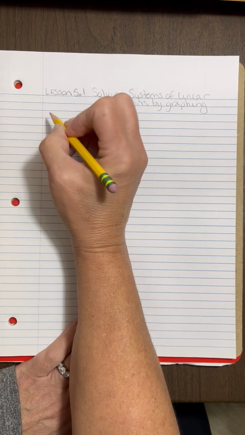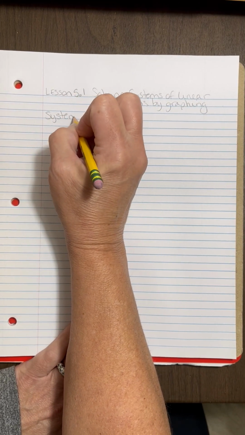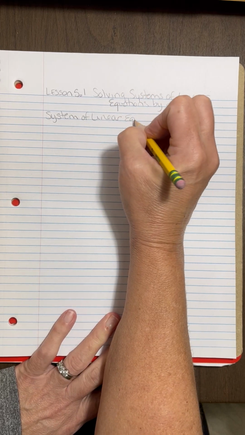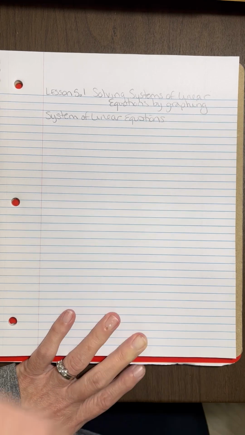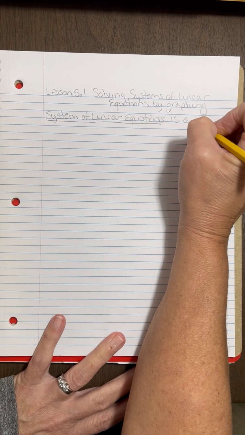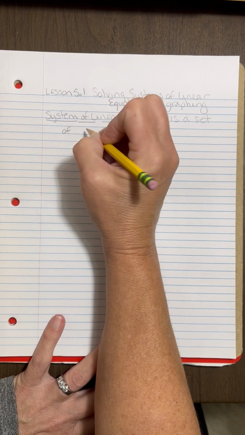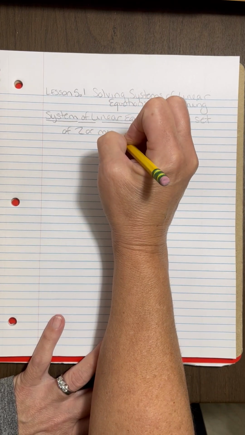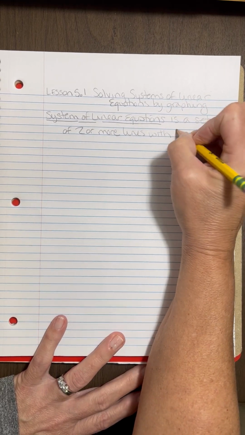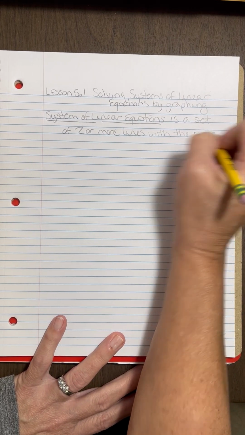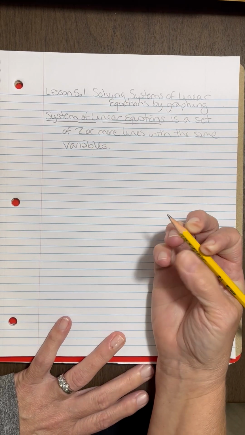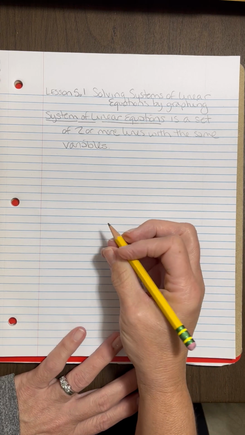All right, a system of linear equations is a set of two or more lines with the same variables. Okay, and specifically raised to the same power, right?